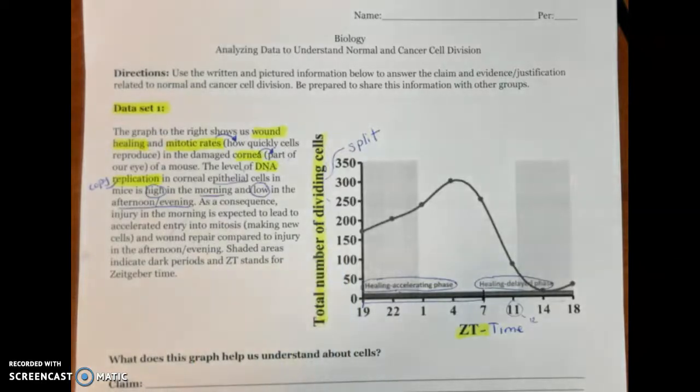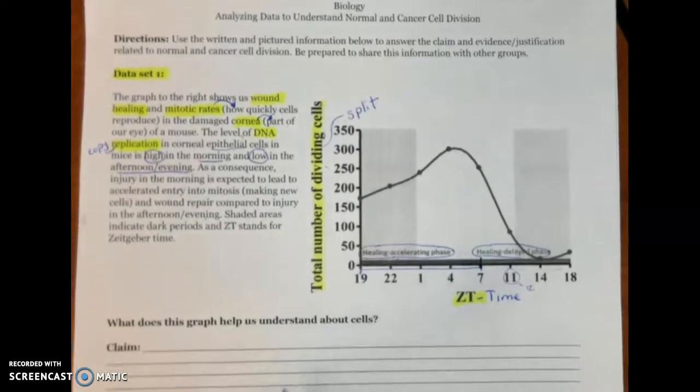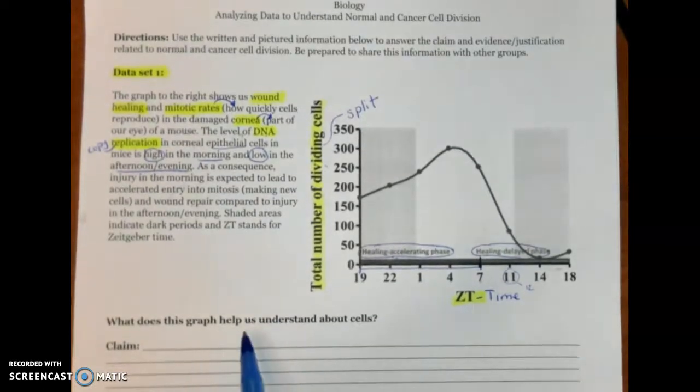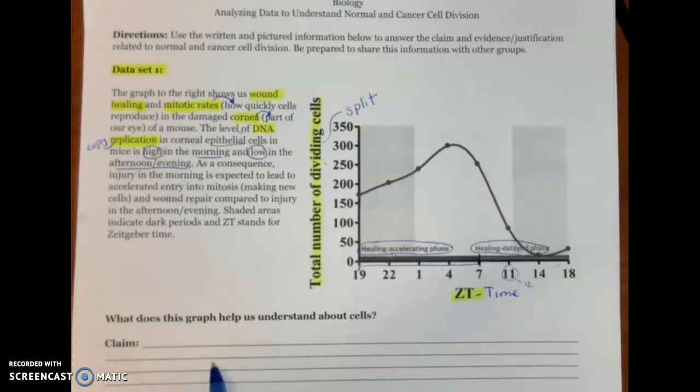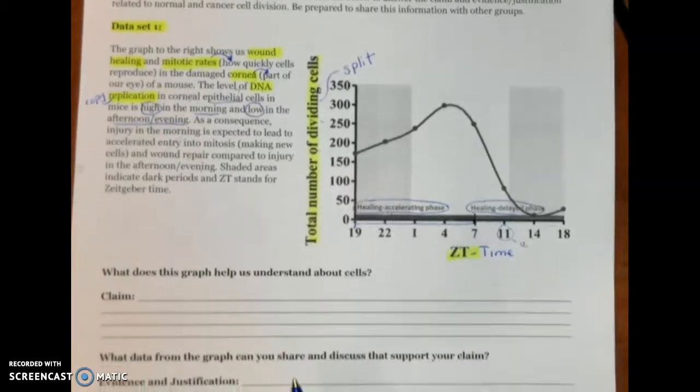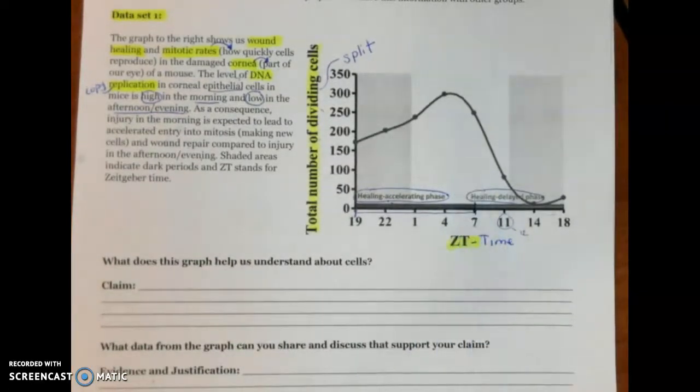What you are asked to do now is use this information to help us answer this question. What does this help us understand about cells? Answer that question with your claim, and then find evidence up here that will support your claim that you can share down here.